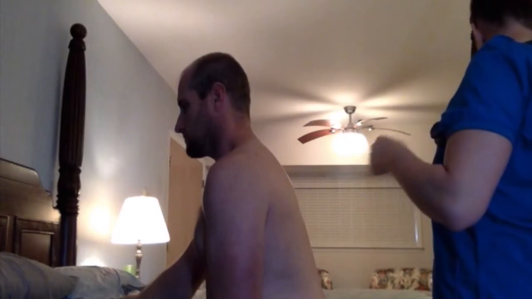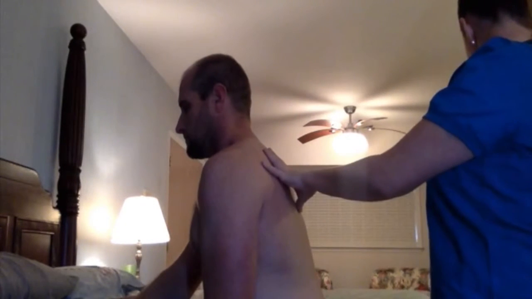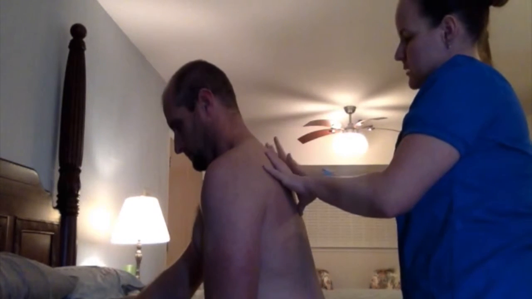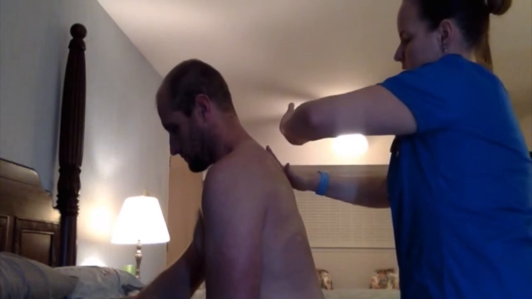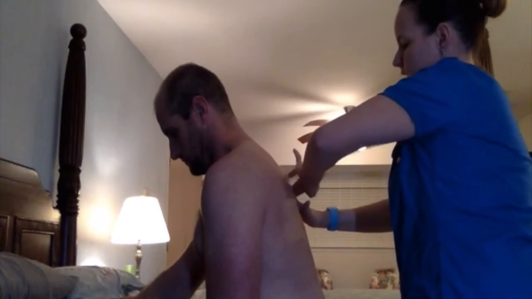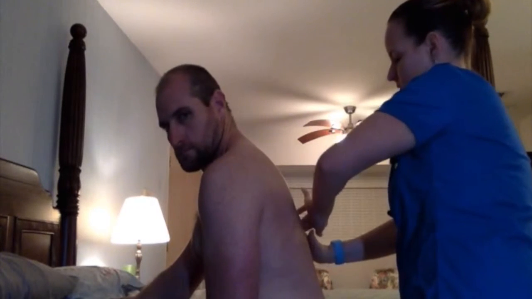So the next thing that we're going to do for the respiratory assessment is we're going to do some percussion and listen to the quality and symmetry of the lung sounds. So I'm just going to place my hand on his back here, and we're going to percuss all the way down, starting at the apex and moving towards the bases. Should be resonant all the way down.